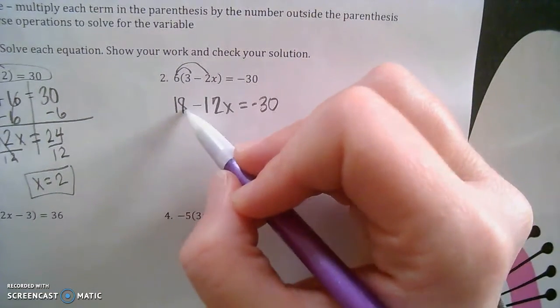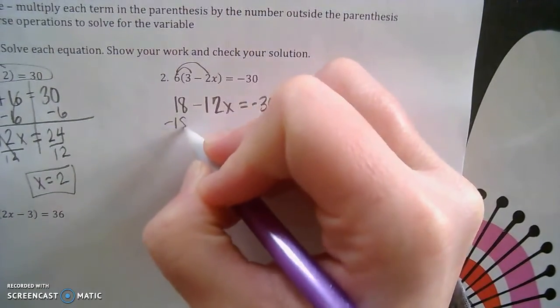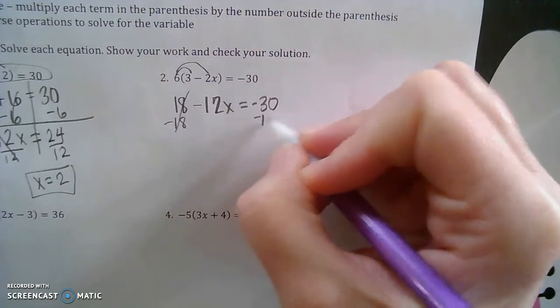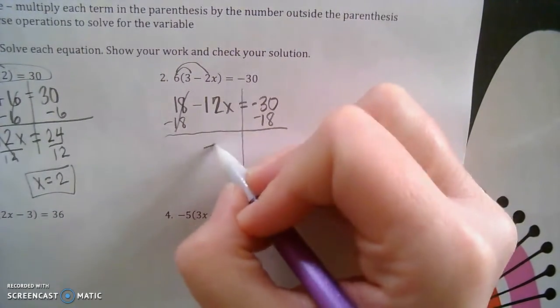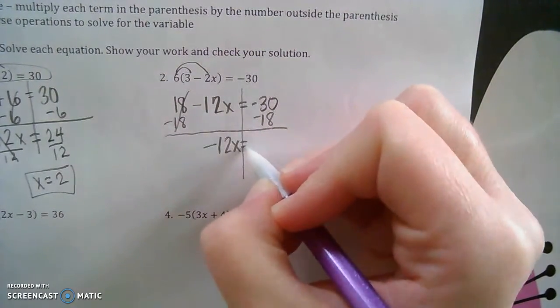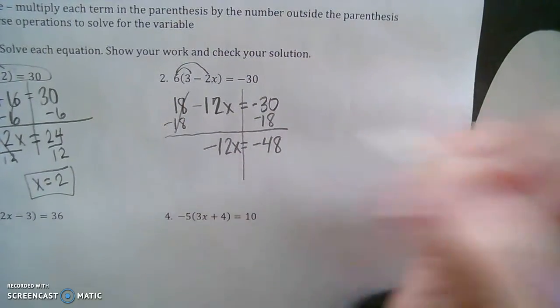Again, we need to get rid of the 18. We ignore this sign right now. This is a positive 18, so I need to subtract 18 to get rid of it. Subtract 18. Negative 12x. Make sure you bring the negative sign down. Negative 30 minus 18 gives us negative 48.